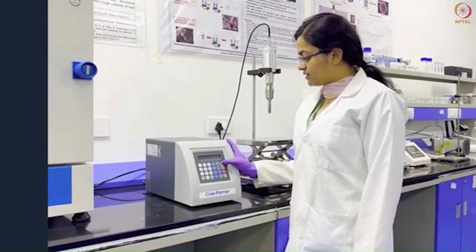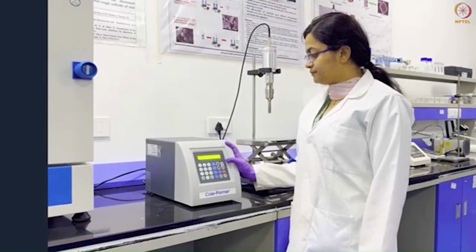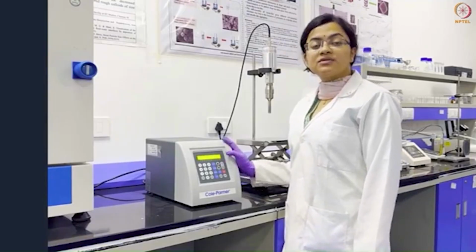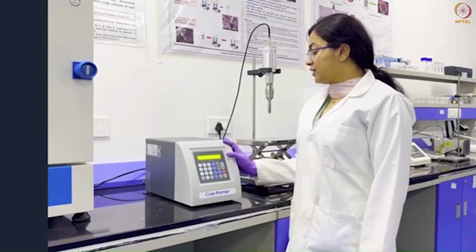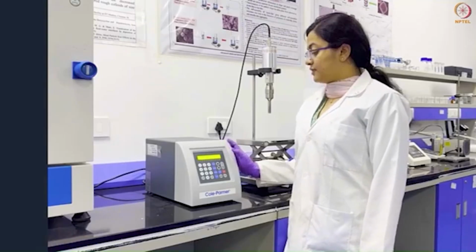Now we'll switch on this equipment, the probe sonicator. As you can see, it uses 750 watts and 20 kilohertz of high frequency.